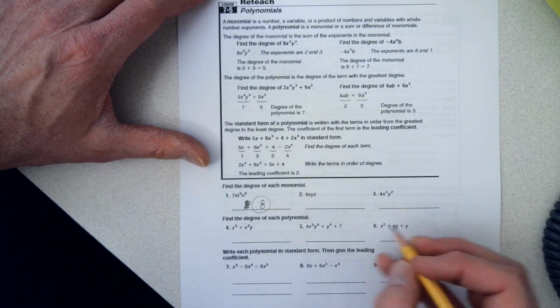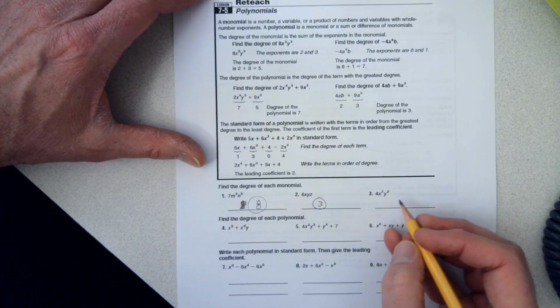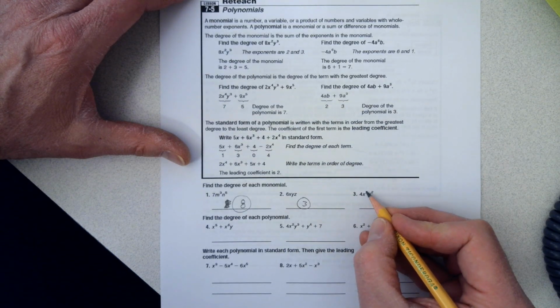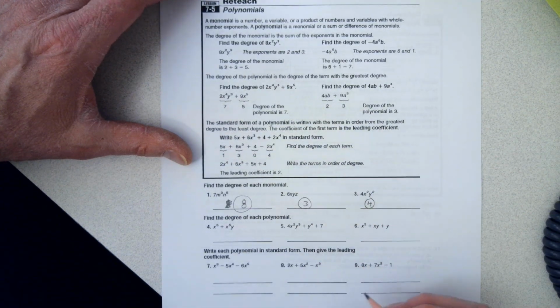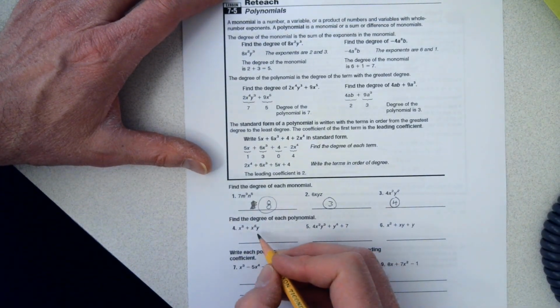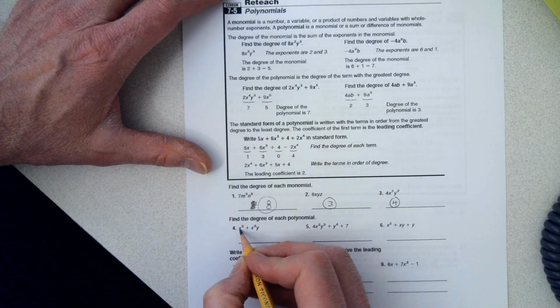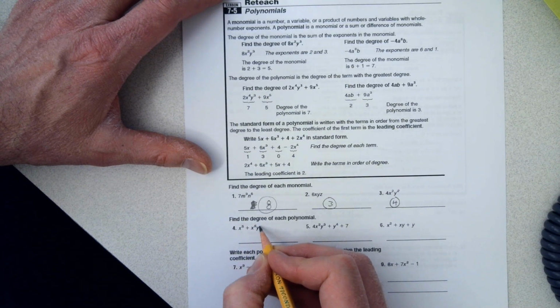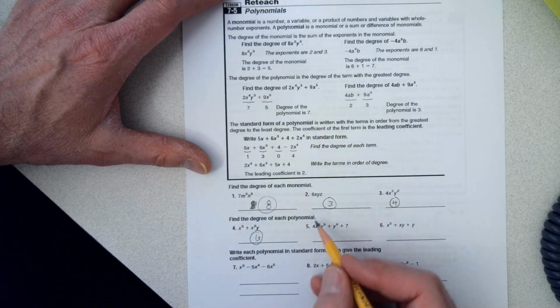A little more visible. This one, there's 1x, 1y, 1z, that's a total of 3. This one, I've got 2 x's and I've got 2 y's, that is a total of 4. Okay, degree of the polynomial is based on the degree of the leading term. The leading term is the term that has the largest degree. This has degree 5. This has 5 plus 1 is 6. So that polynomial has degree 6.